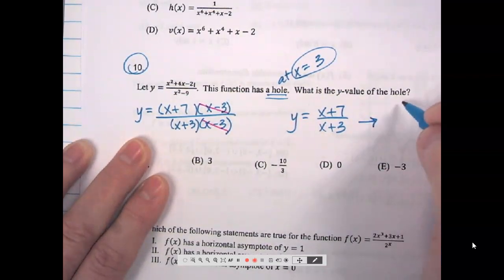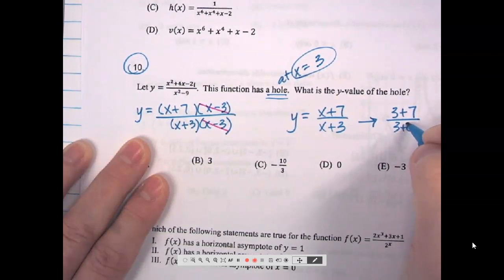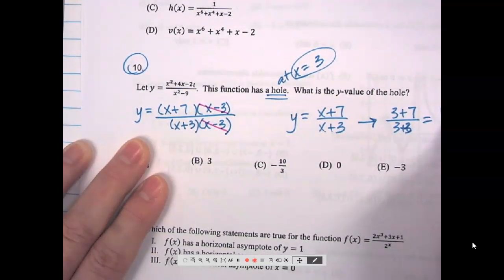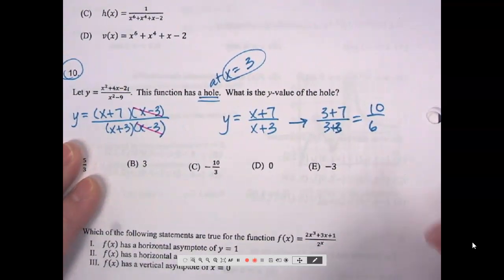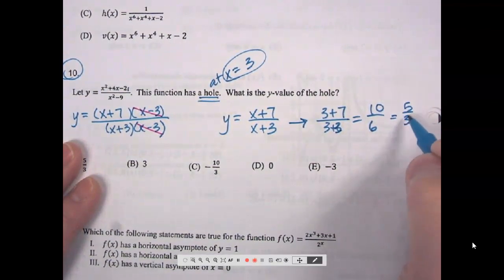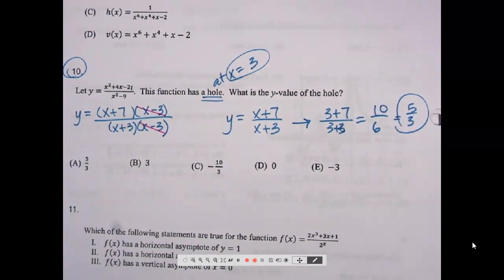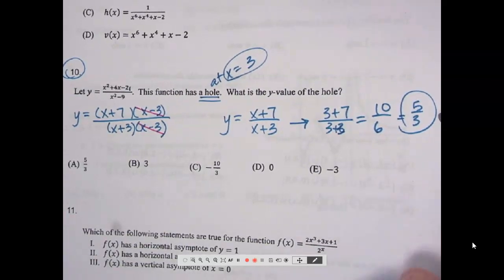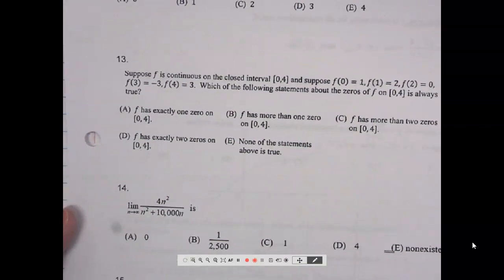So that gives me 3 plus 7 over 3 plus 3 is 10 over 6, which reduces to 5 over 3. So that would be the y-coordinate that would basically fill in that hole and make it continuous if we needed to do so. Okay. All right, 12 through 15.